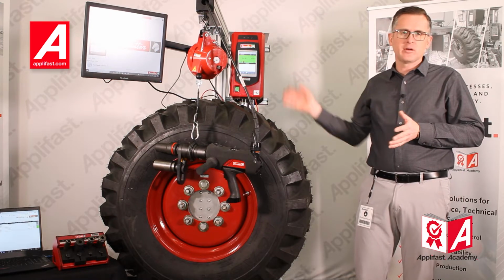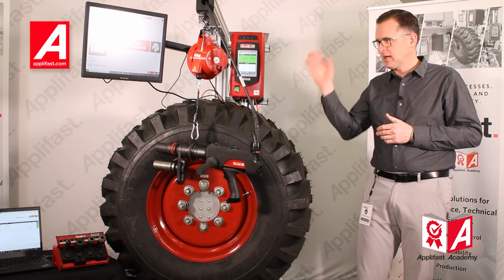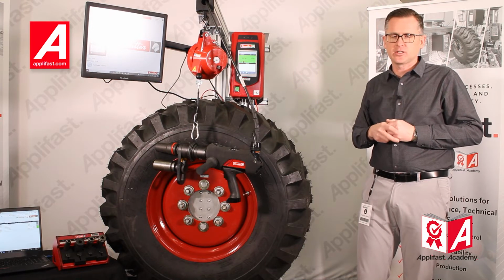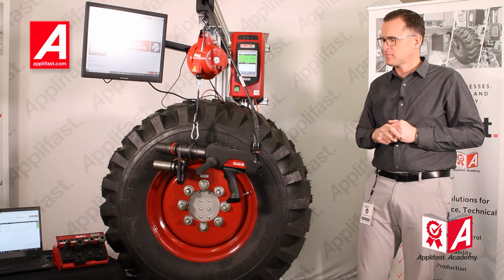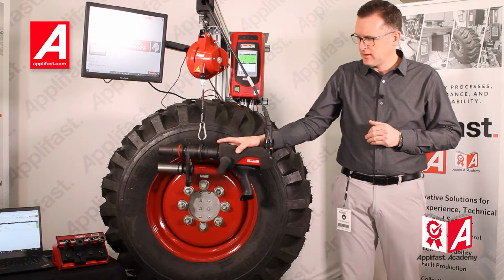I'm going to go over all the components of this advanced fastening system so you can understand how they work together to provide process control in your manufacturing environment. So let's start off with this tool here.